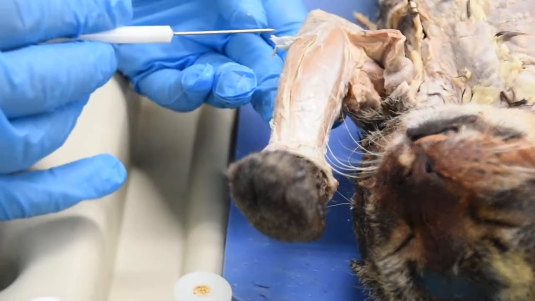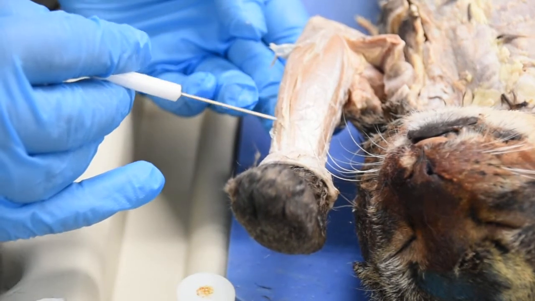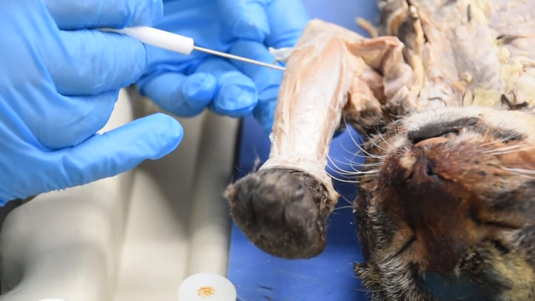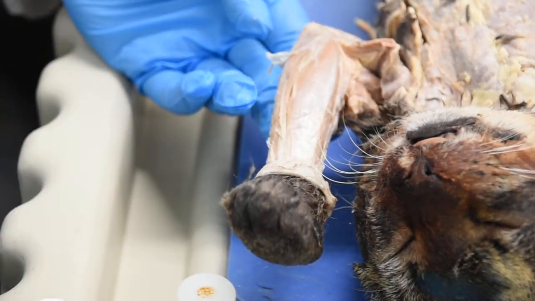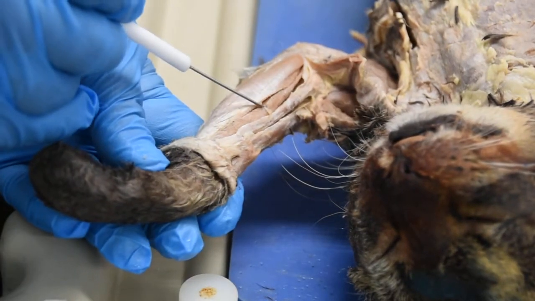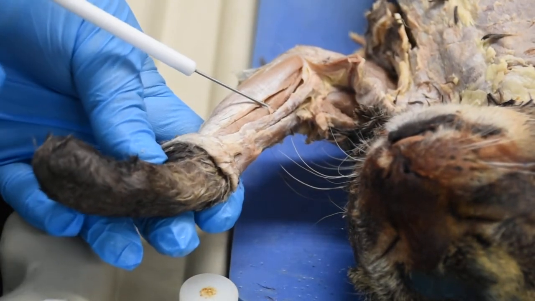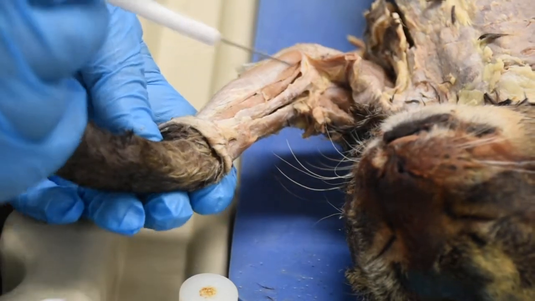Now the muscle located moving farther away from the head, this one right here, would be your flexor carpi ulnaris, because it's again away from the head, more on the lateral view. And this one right here on this side would be your flexor carpi radialis.